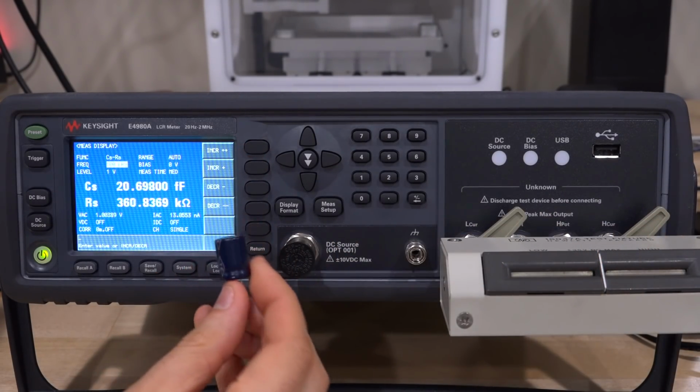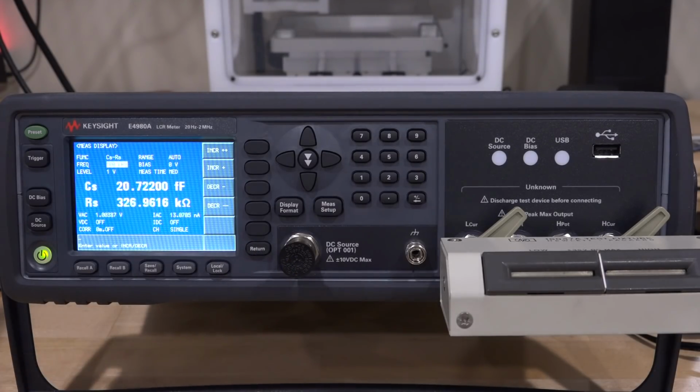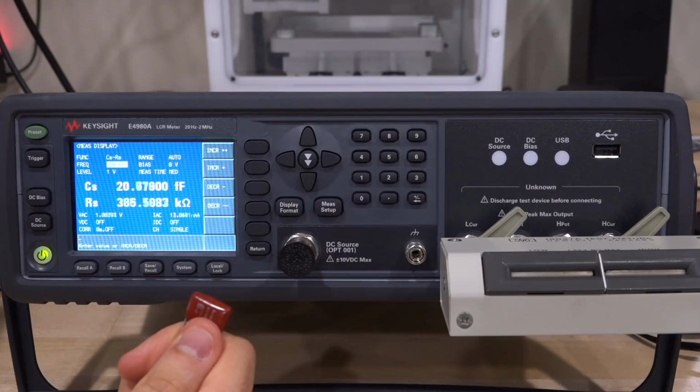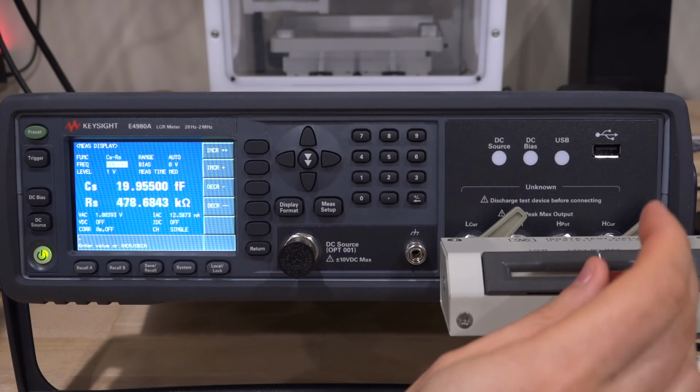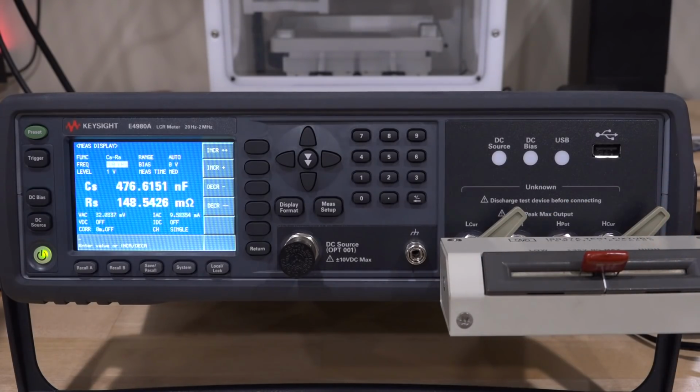Now this is a 1000 microfarad capacitor, so of course it's going to have a very low self-resonance frequency. But if I put in a different capacitor, this one has a quite different value, much lower. Let's plug that one in there. And what do we get here? We get 476 nanofarad, which is what it should be. It should be 470 nanofarad. And at 100 kilohertz, it has no problem.